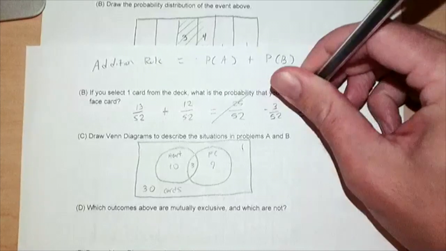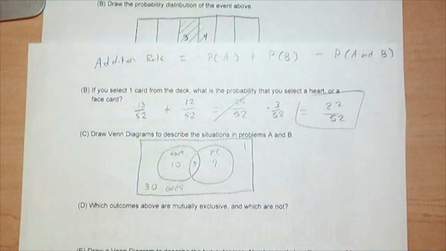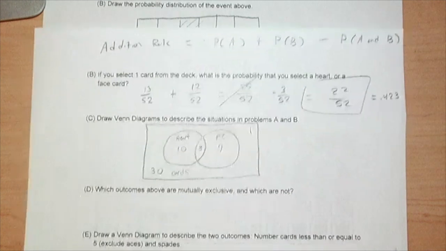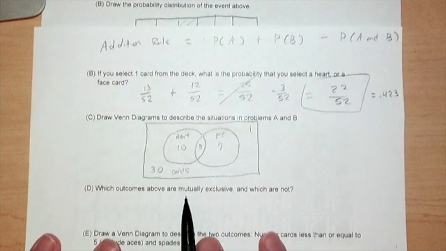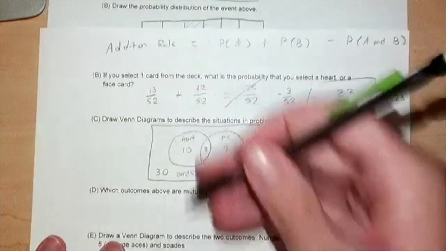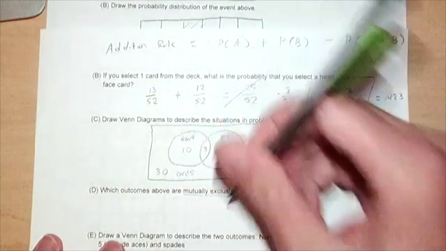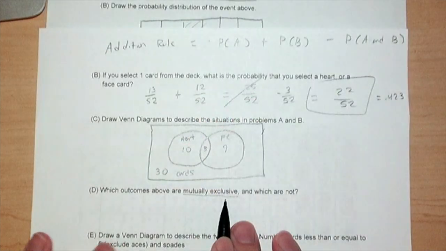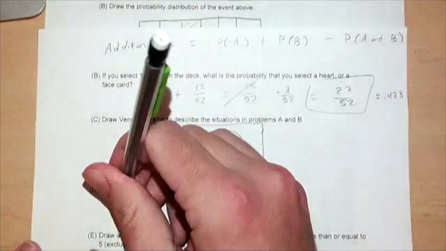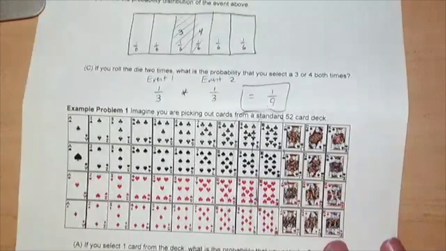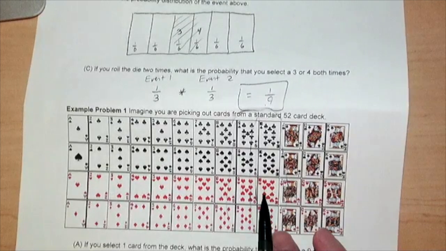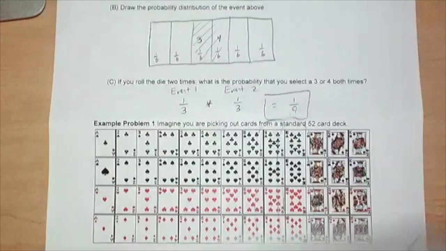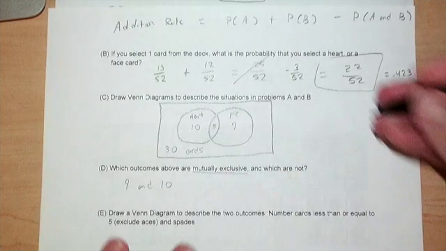So that would be the probability, and we could find that percent as well. If we're talking about what events are mutually exclusive, it means that if you are one of them, you are not the other, okay? You're only one. So 9 and 10 are mutually exclusive events because you can't be a 9 and a 10. There's no intersection between those two.